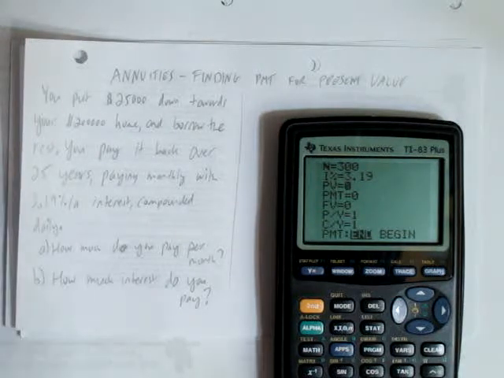Now what's your PV? Well, you had to buy a $200,000 home, but you didn't borrow $200,000. You borrowed $200,000 minus your $25,000 down payment. In other words, you borrowed $175,000. Your payments, that's what we're going to solve, so we'll just leave it blank or 0. We're going to change it. And the future value is 0 because when you're done paying your mortgage, what's the amount left in the future? 0. You've paid it off.